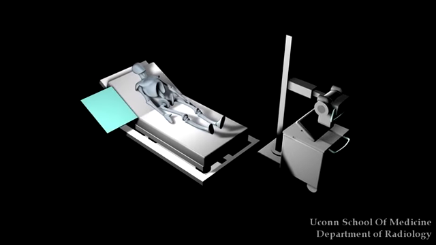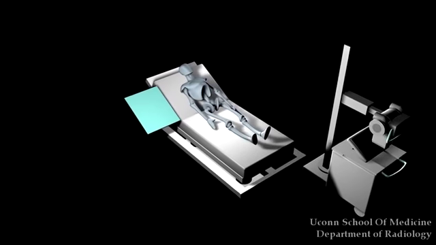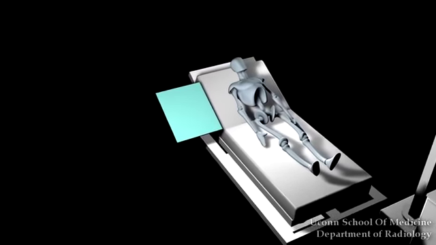Sometimes you'll hear doctors describe chest X-rays as either being an AP or a PA radiograph. So what do these mean? These simply describe the technique that was used to obtain the image. When a patient is unable to get out of bed in the ICU or the ER, for example, an AP radiograph is obtained.